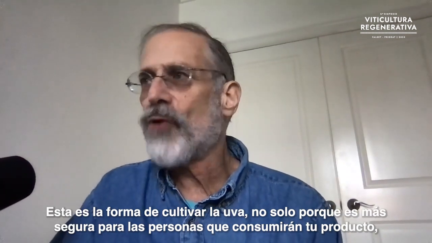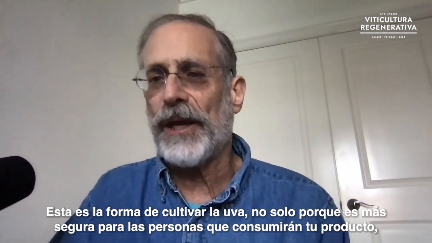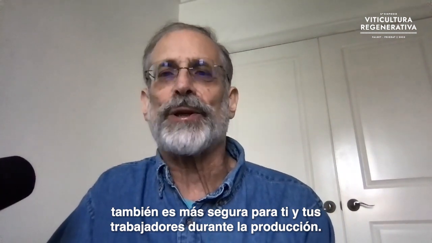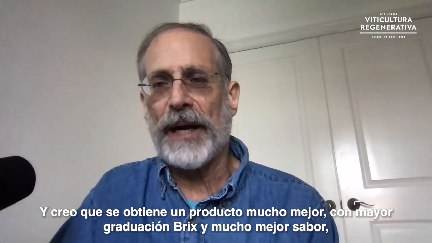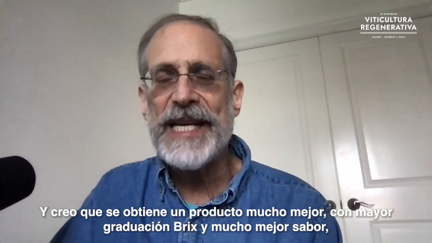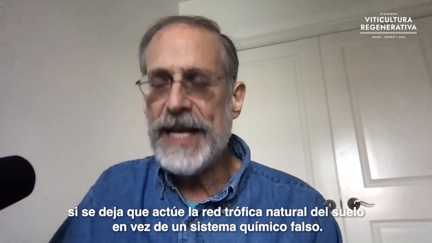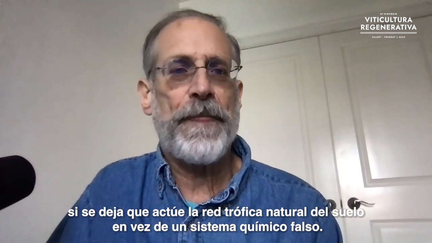This is the way to be growing grapes, not only because it's safer for the people consuming your product, it's safer for you and your workers as you produce that product. And I believe you get a much better product with higher brix and a much better taste as a result of letting the natural soil food web operate instead of a fake chemical system.